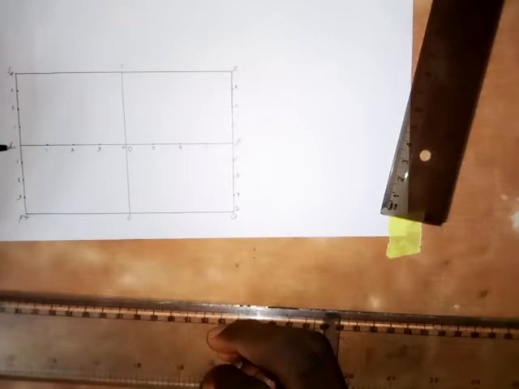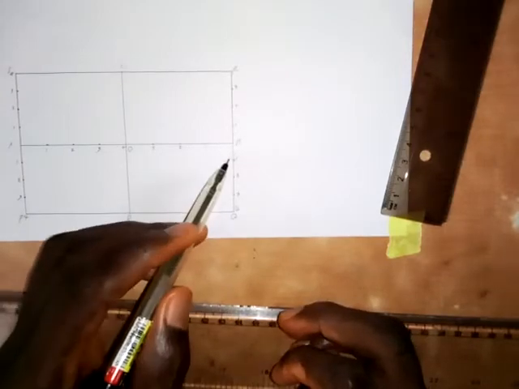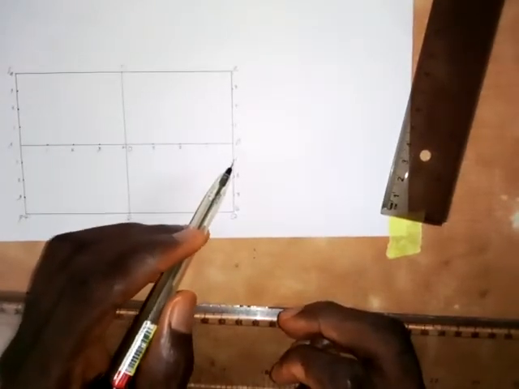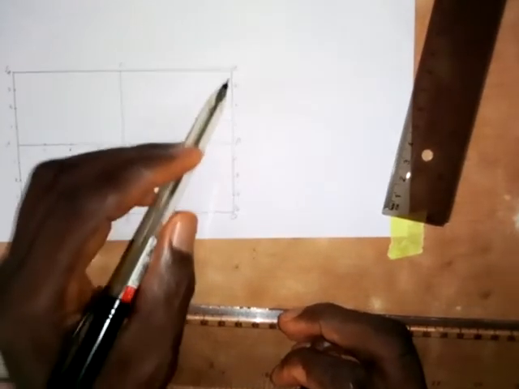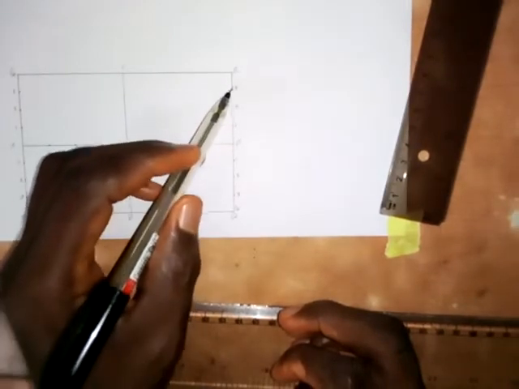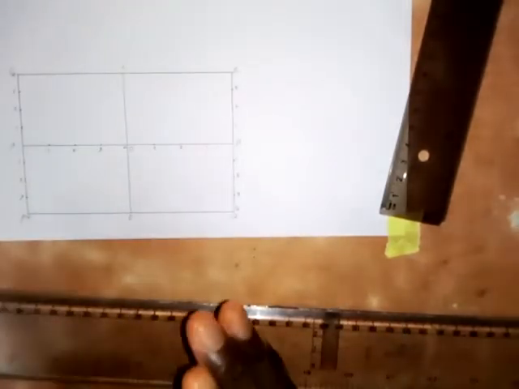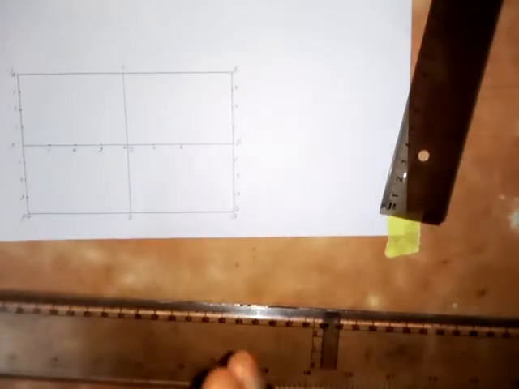And AP is also divided into 4 equal parts: 1, 2, 3, 4. BQ is divided into 4 equal parts, 1, 2, 3, 4. And BR is divided into 4 equal parts, 1, 2, 3, 4. So you need to label it as I did here.